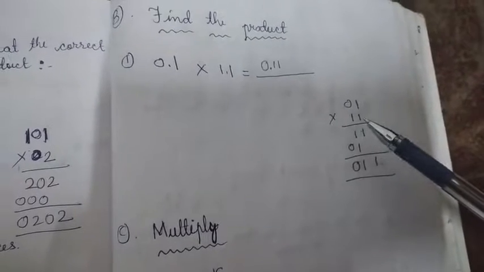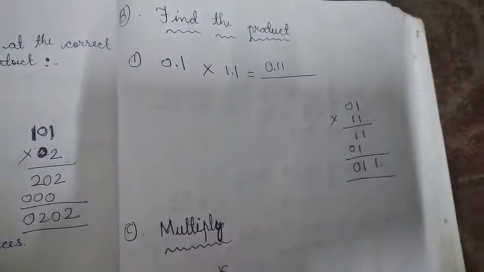If you multiply with 0, all numbers will be 0, right? So now put the answer 1, bring it down, 0 plus 1 1, then bring the 0 down. So 0 1 1. This is the product.